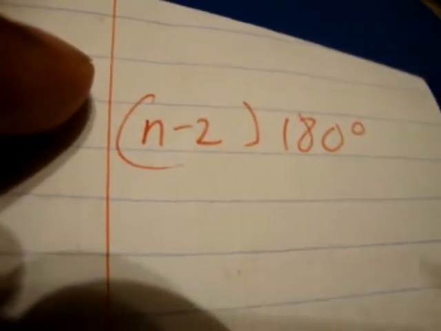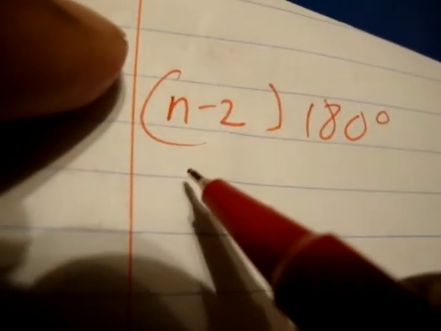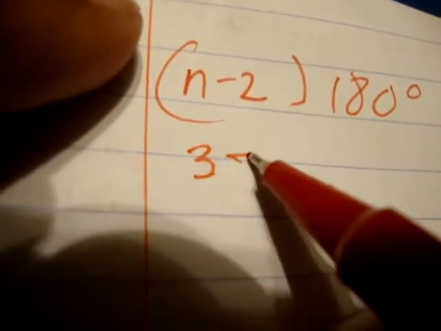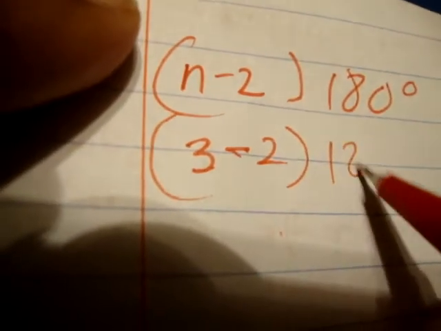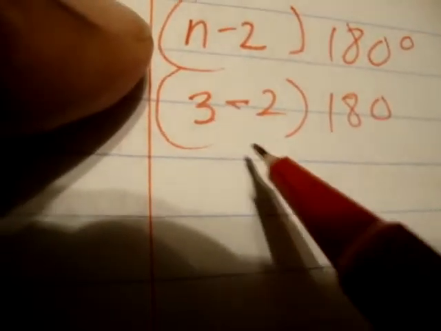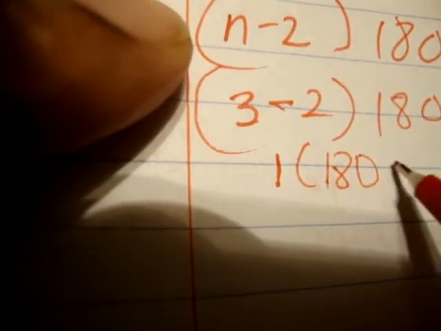What I want to do now is show you how the Polygon Angle Sum theorem works for even a triangle. Here we go. N minus 2 times 180. How many sides does a triangle have? We know that a triangle has 3 sides. 3 minus 2 times 180. 3 minus 2 is going to be 1. 1 times 180 is going to give us the 180 degrees that we need.